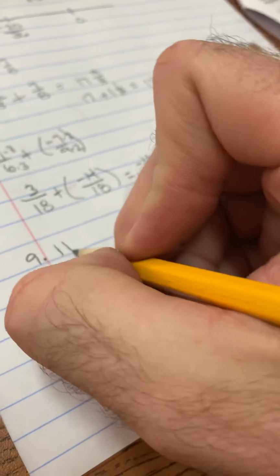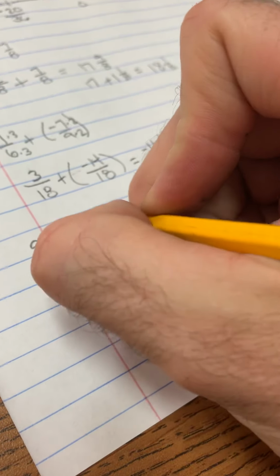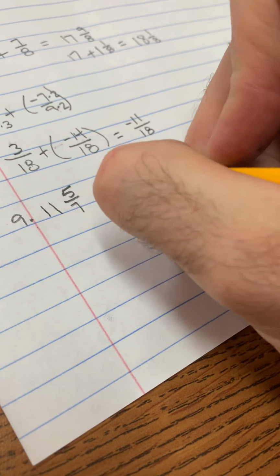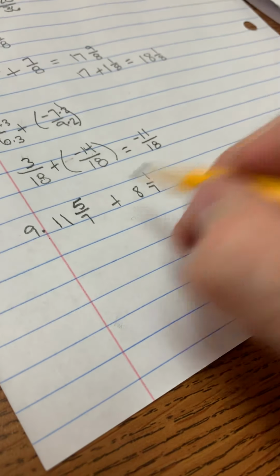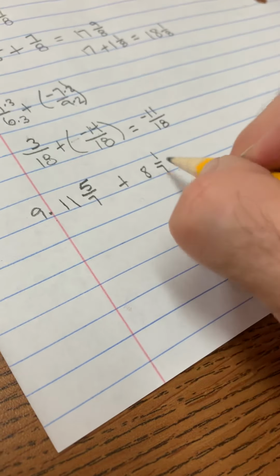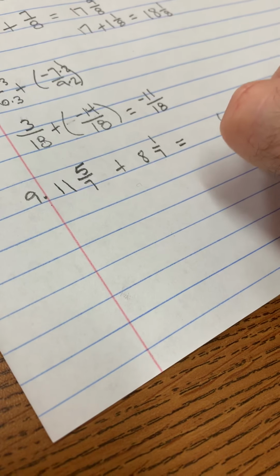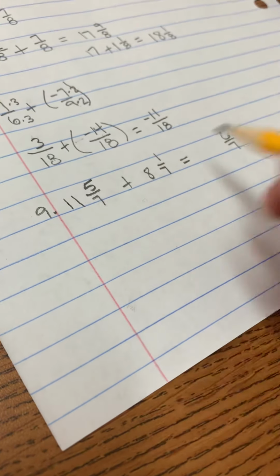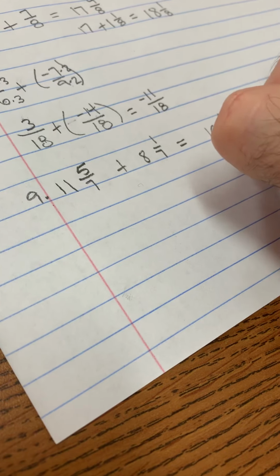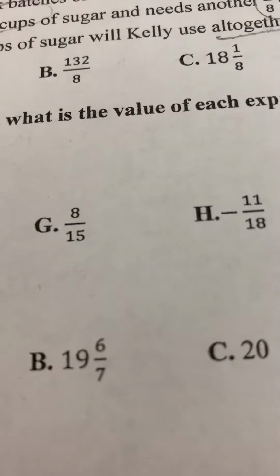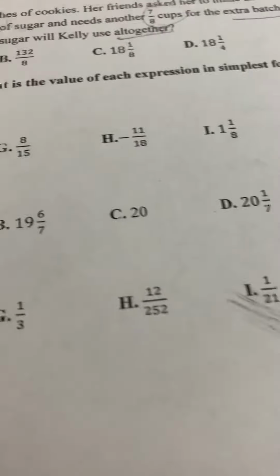All right, 9. 9 says 11 and 5/7 plus 8 and 1/7. Well, this is nice because they have the same denominators. So I'm going to add my fractional parts to get 6/7, and I'm going to add my whole numbers to get 19, and I can't simplify. So the answer is B, 19 and 6/7.